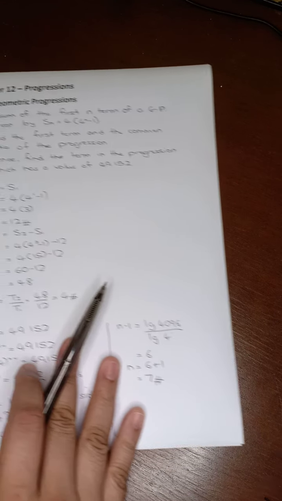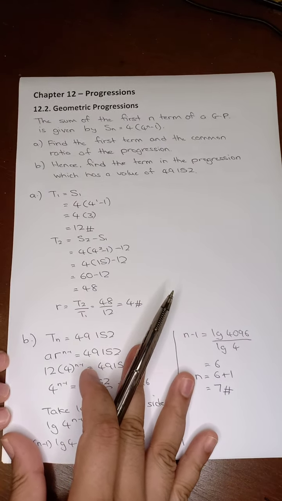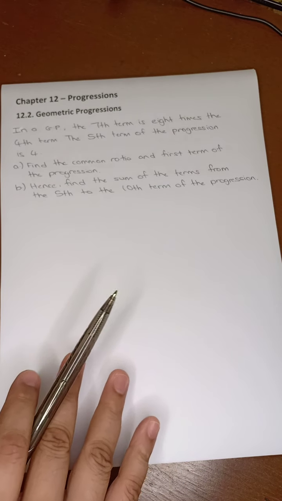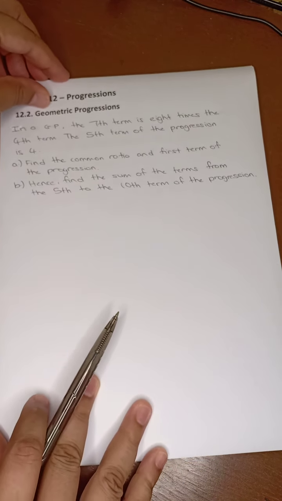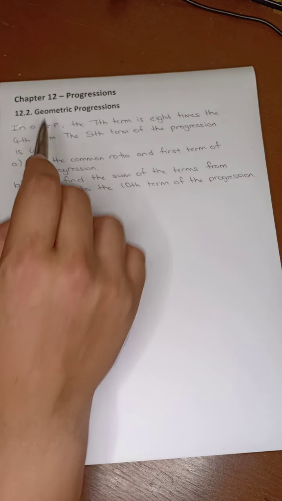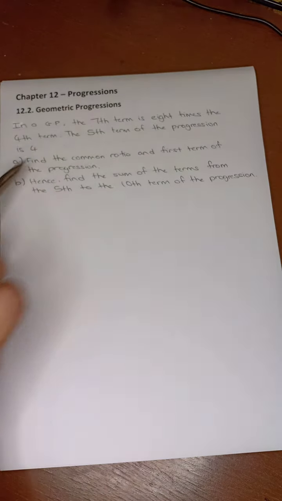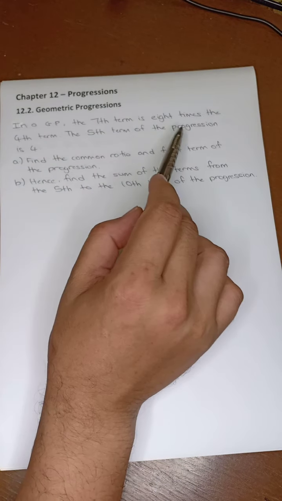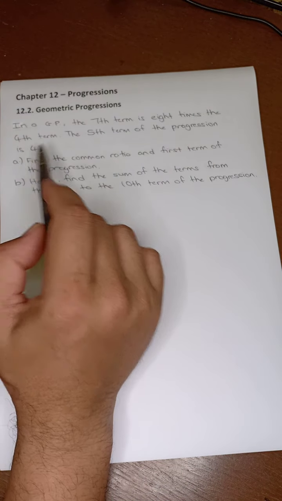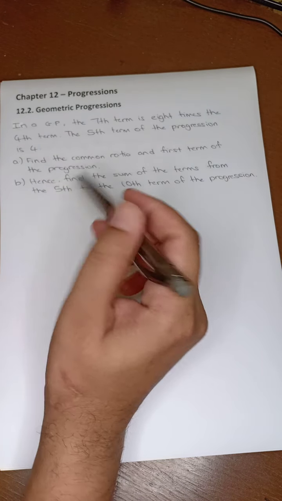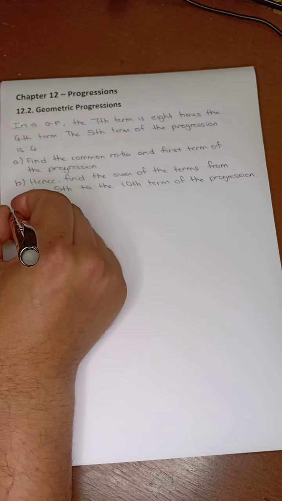Moving on to the next question. Okay, you can see, yep. In a geometric progression, the seventh term is 8 times the fourth term. The fifth term of the progression is 4. Find the common ratio and the first term of the progression. Okay, so what's given in the question?